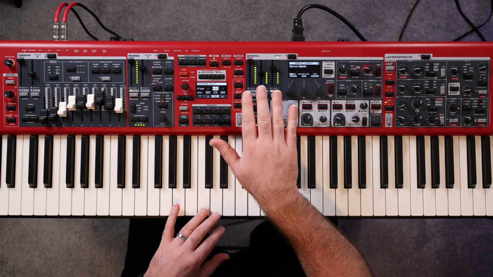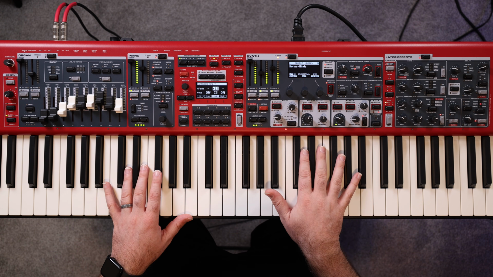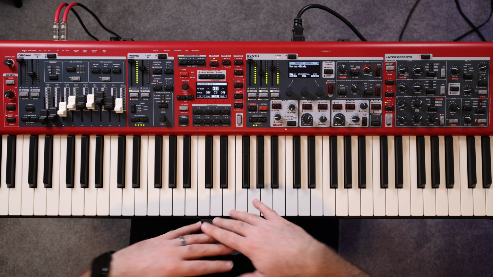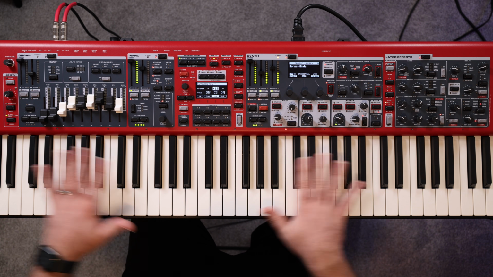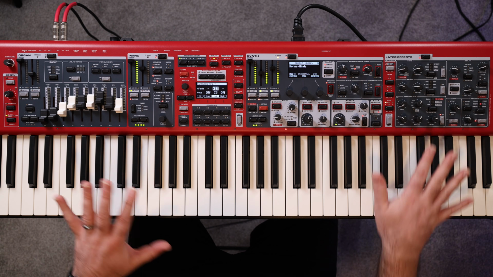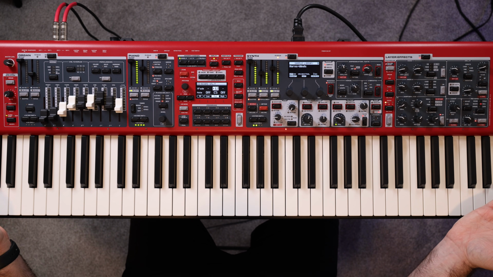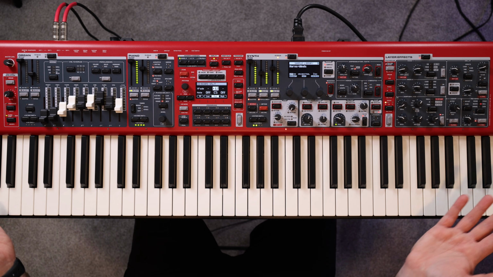We could take and add additional split points, add additional layers, and really build a wild 4-zone split and layer going on, all in a single program with the functionality that we have on the Stage 4.